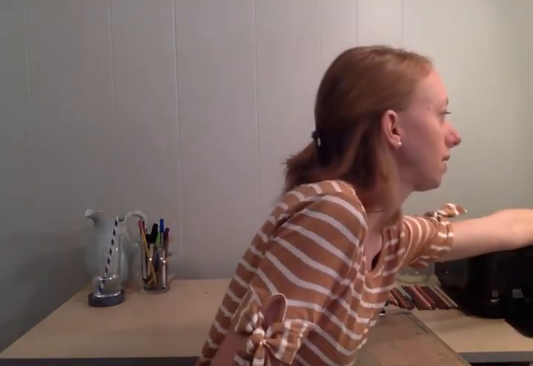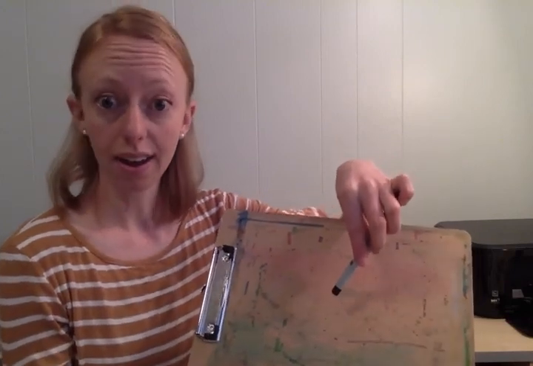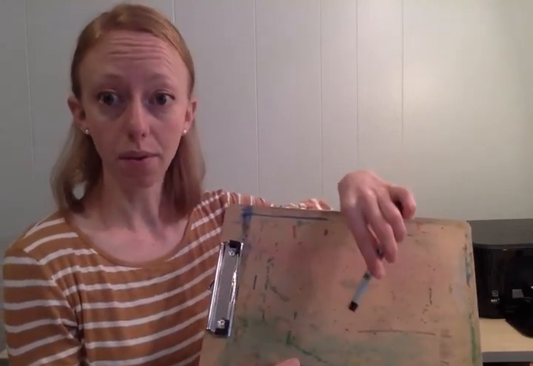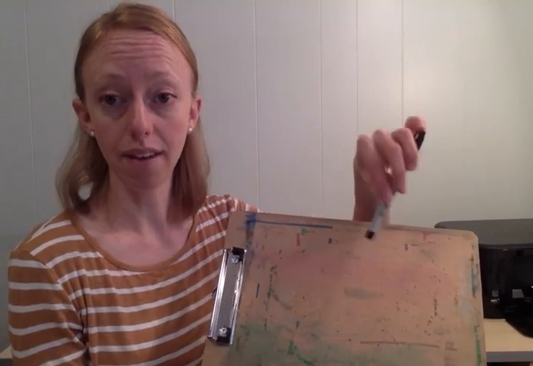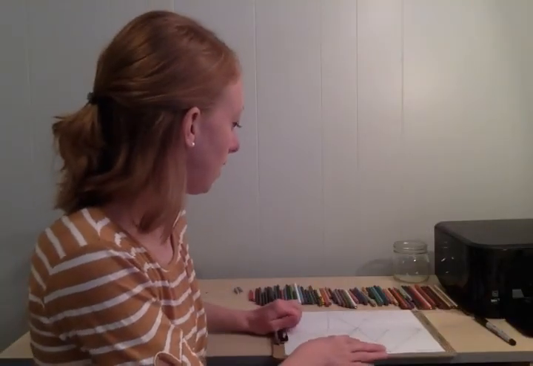So if you decide that you want to do a solid color in each of those shapes, then you can do that. Or you might want to take each of those shapes and fill it with a pattern inside. So maybe I'll show you some of both, so you can see what you like.